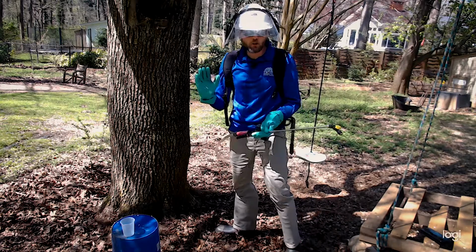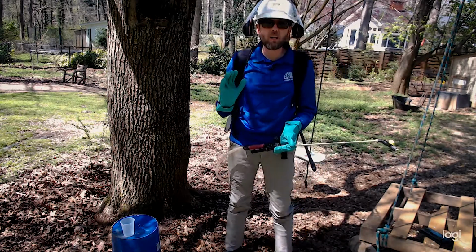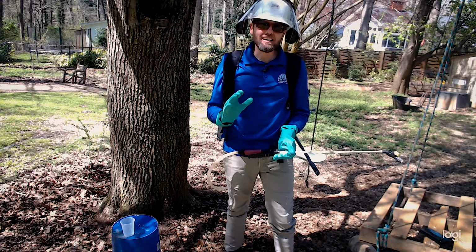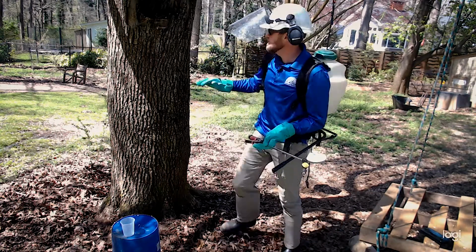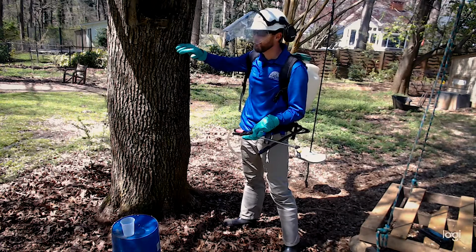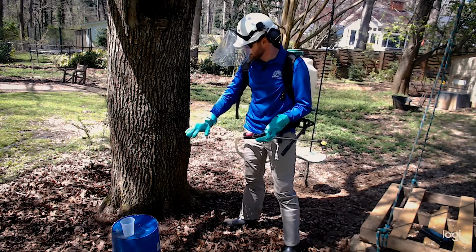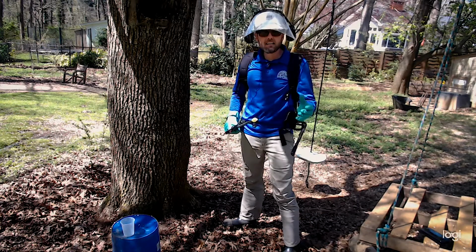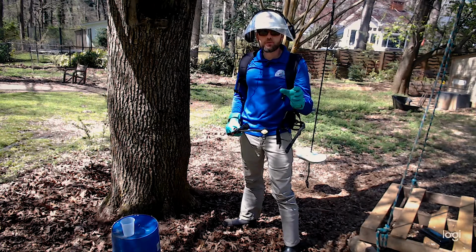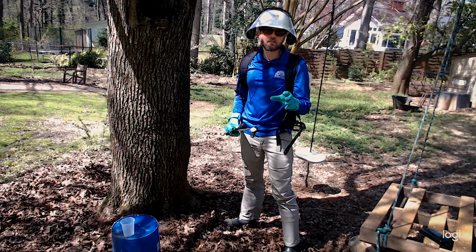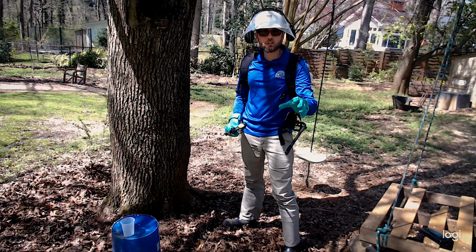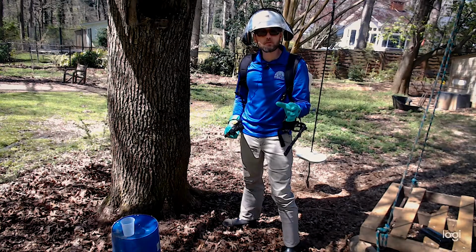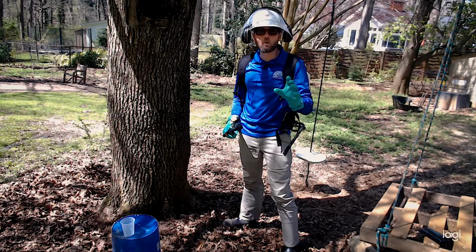What we want to do with Dinotefuran is apply 1.5 to 2 ounces per inch diameter to, again, the lower portion of the trunk, 5 feet down, coating the root flares, getting the full circumference. Easy enough to do. There are a few tips and tricks though to doing this so that you get enough active ingredient into the plant while not wasting it. There are also some things we need to think about from a label perspective that will help us out.